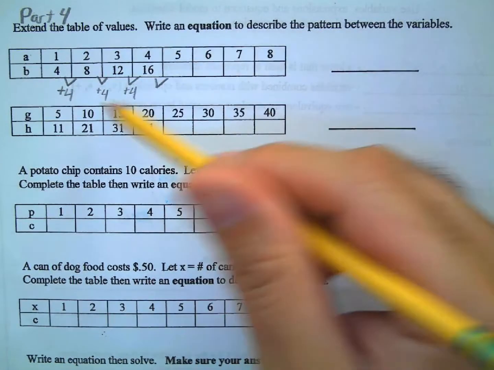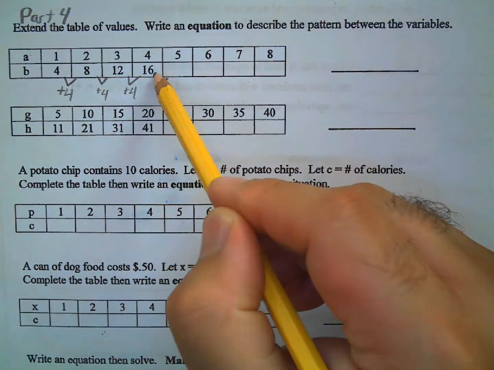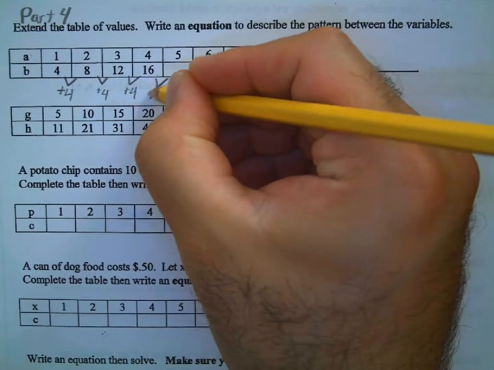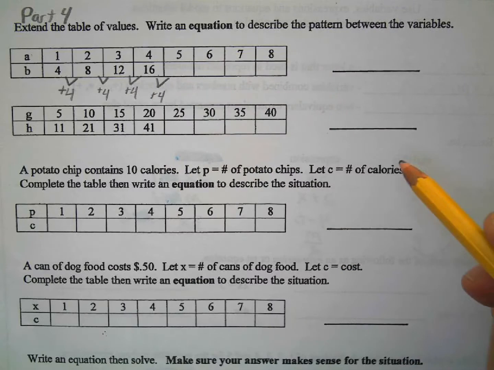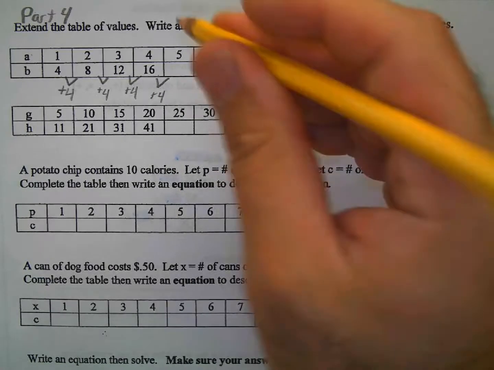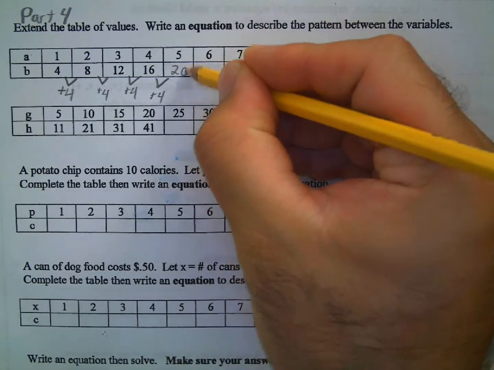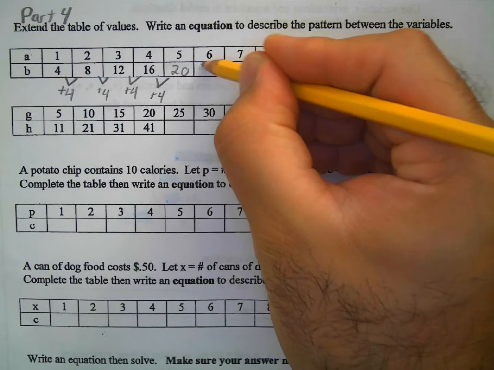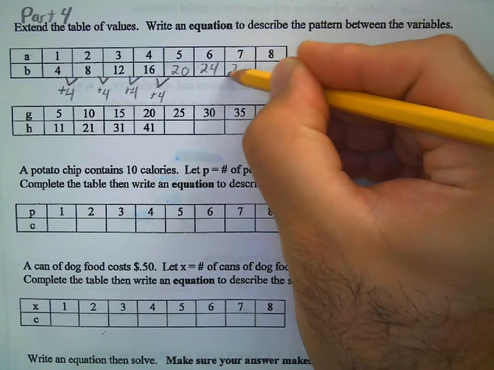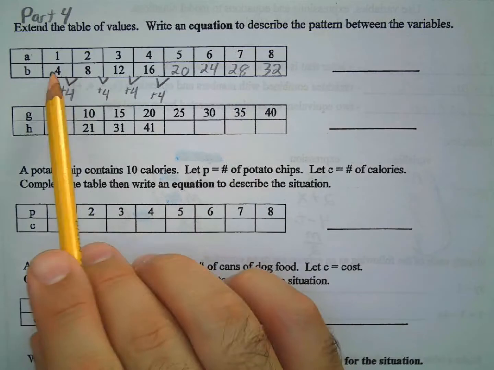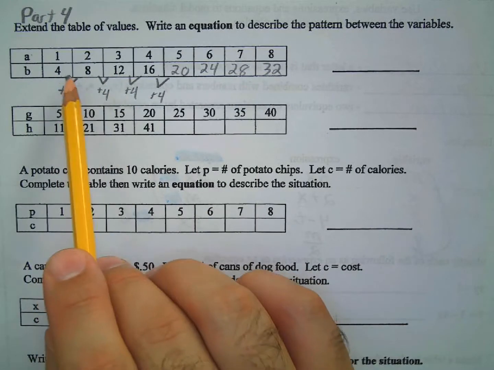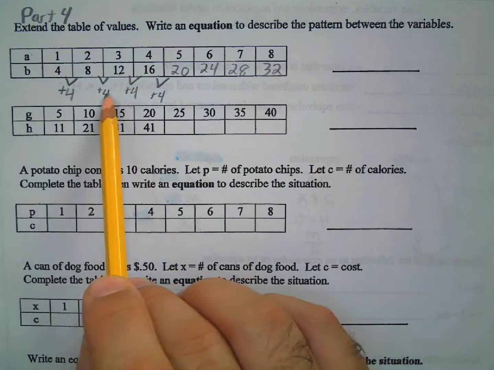So if it's going up by 4, what do you think the next number is going to be? 16 plus 4, what do you think it's going to be? 20, right? And then add 4 again, 24, 28, 32. It's going up by 4. So when I found the difference, that was the pattern. The pattern says going up by 4.